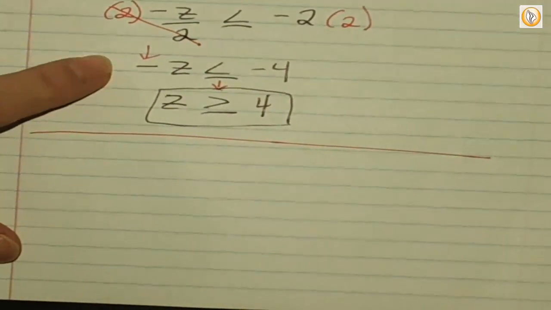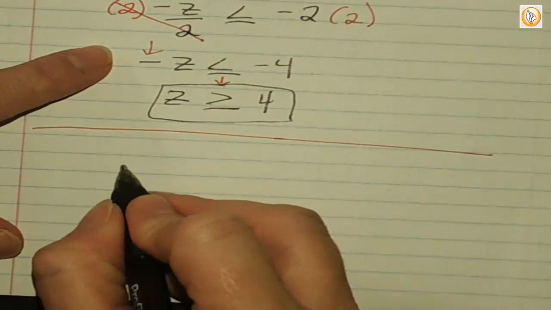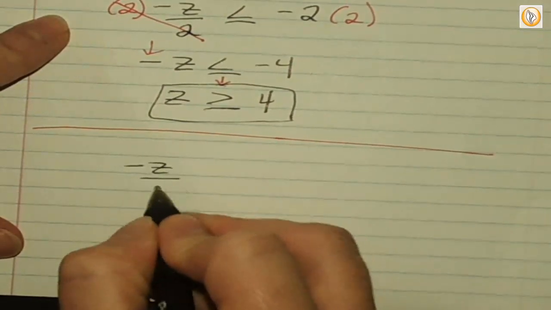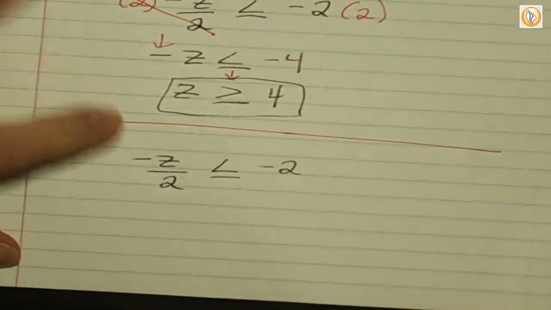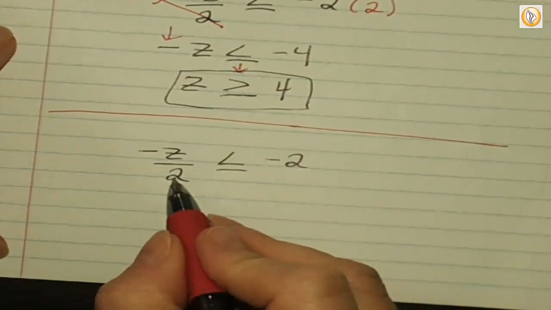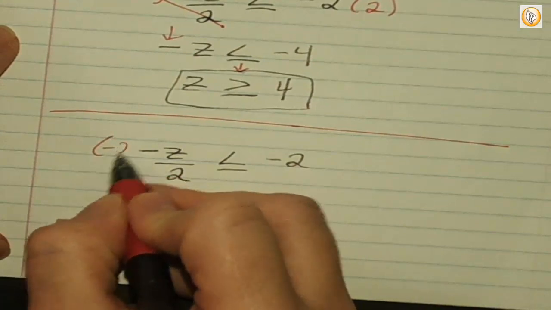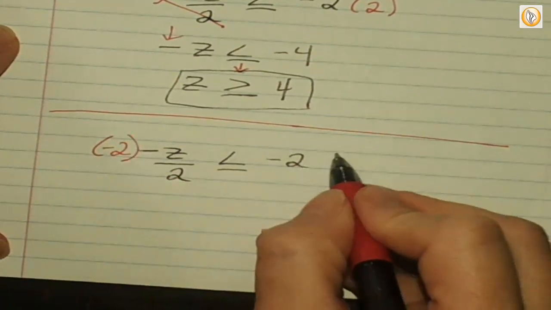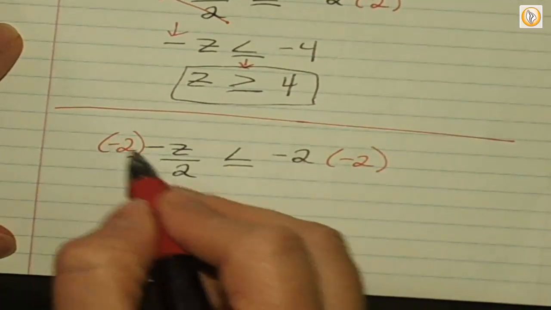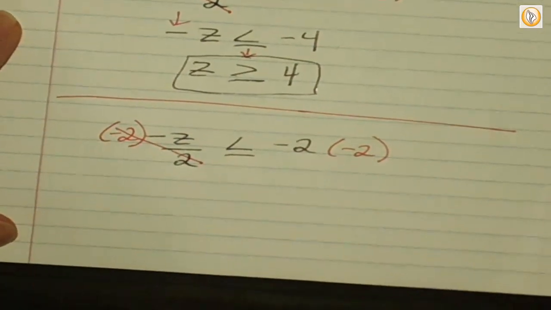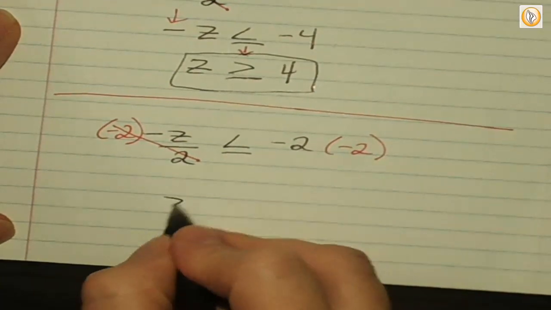Okay, let's pretend like we're doing it the other way. I'm going to have negative z over 2 is less than or equal to negative 2. Now let's pretend like this negative is going to follow the 2 this time. So I'm going to multiply it by negative 2. Again, these are going to cancel out, and I'm left with a positive z.